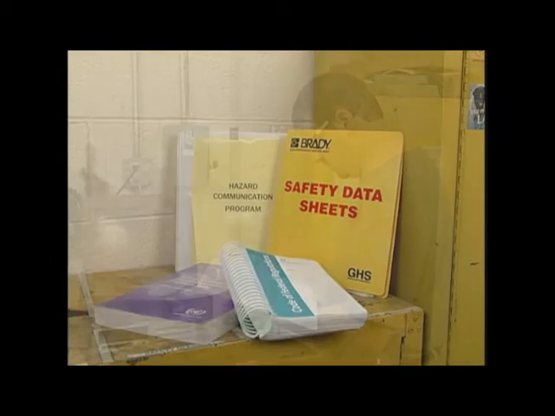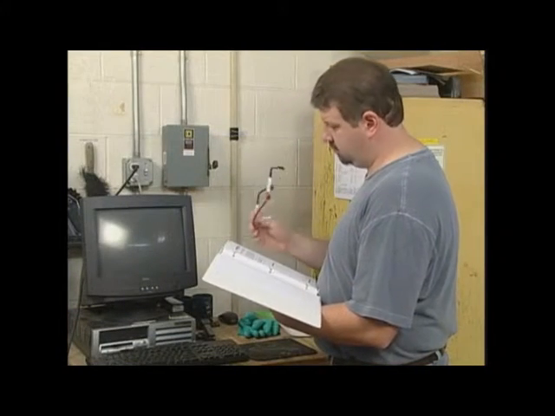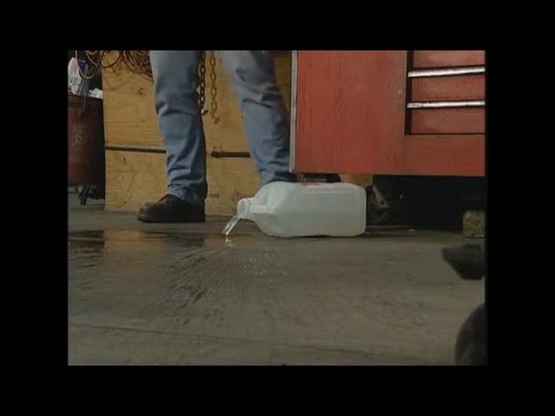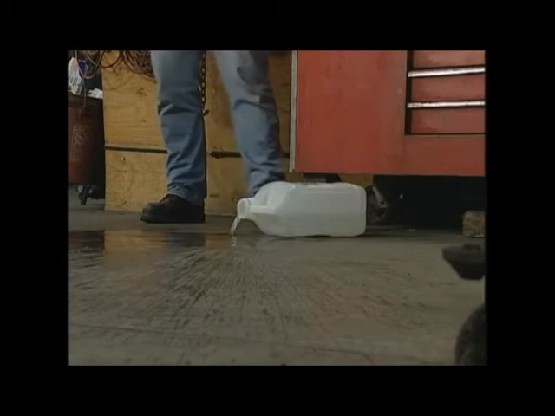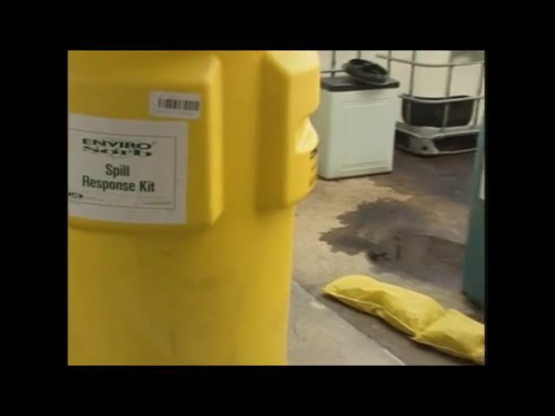what exposure controls and personal protective equipment to use to protect yourself. If there is an emergency, the SDS will tell you the first aid procedures to follow as well as how to clean up a spill involving the chemical.